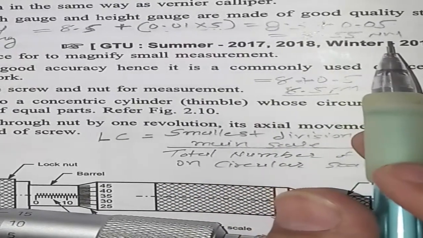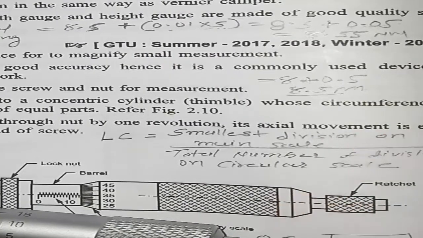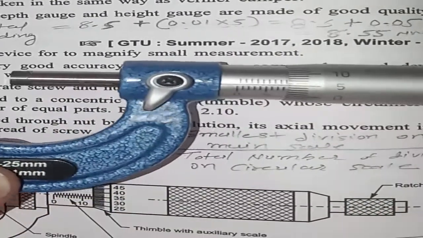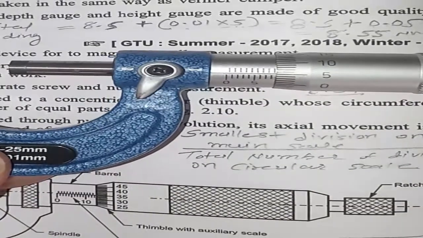By this way we can measure the dimension. This is the procedure for linear measurement in a micrometer.